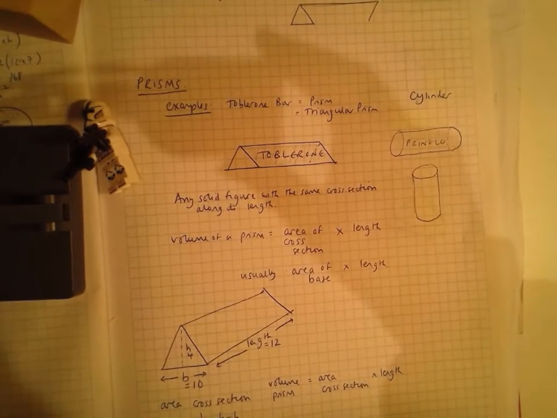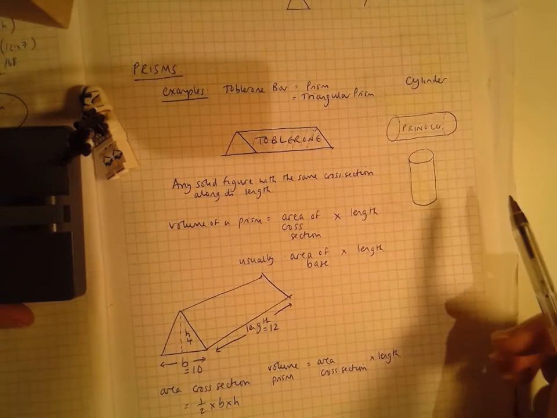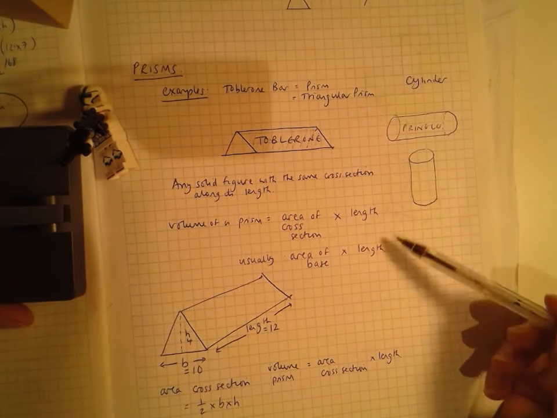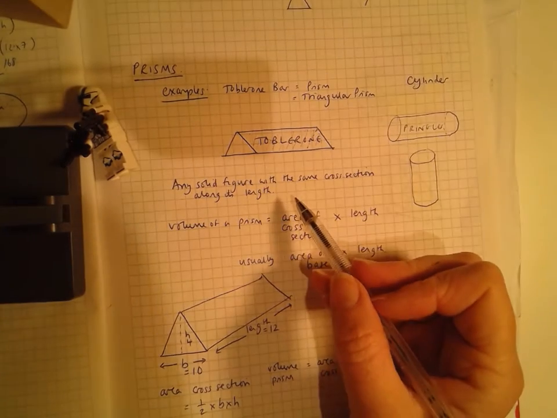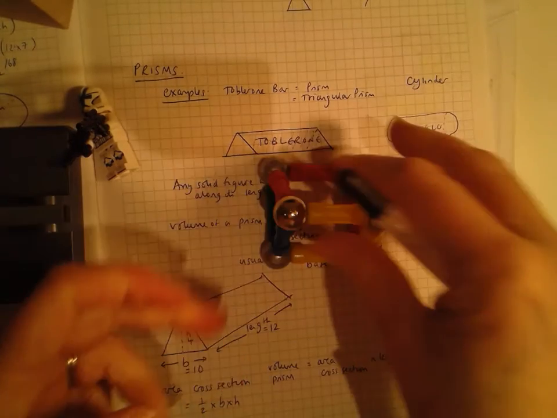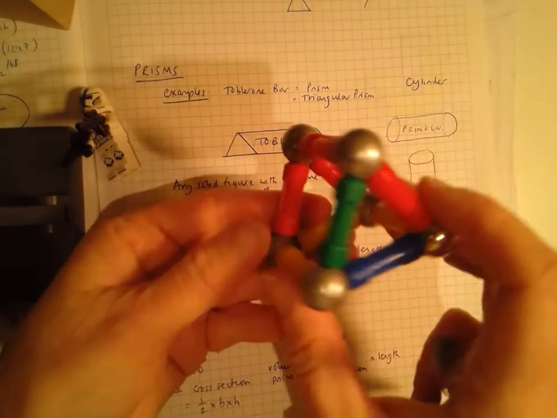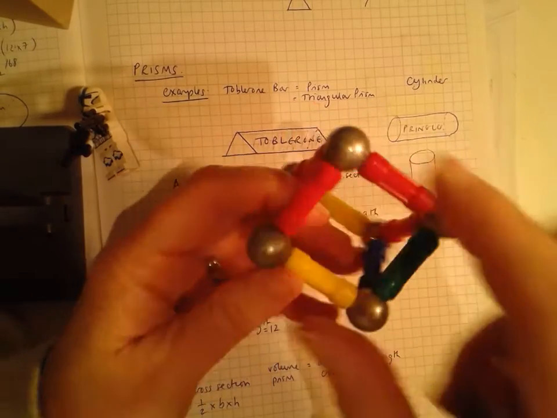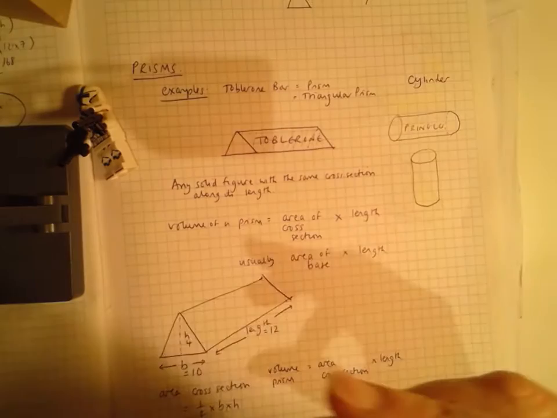As I say, the classic ones are a Toblerone bar, which is a triangular prism, and a Pringles box, which is obviously a cylindrical prism. So any solid figure with the same cross section along its length is a prism. Now I asked one of my sons to make this. He made this lovely triangular shape, but of course it's not a prism because it's not solid. Even though the ends are the same, and even though it carries that shape all the way along, because it's not solid, it's not a prism. But if it was solid, it would be a very nice example of a triangular prism.